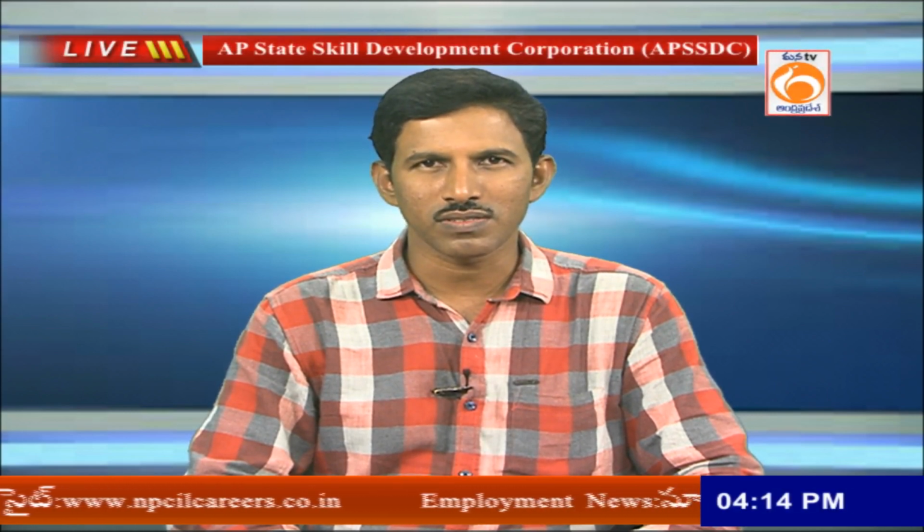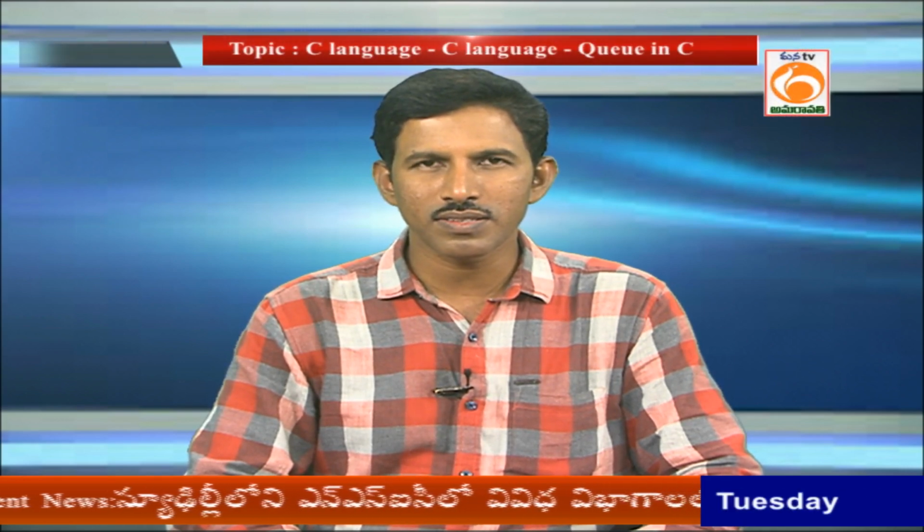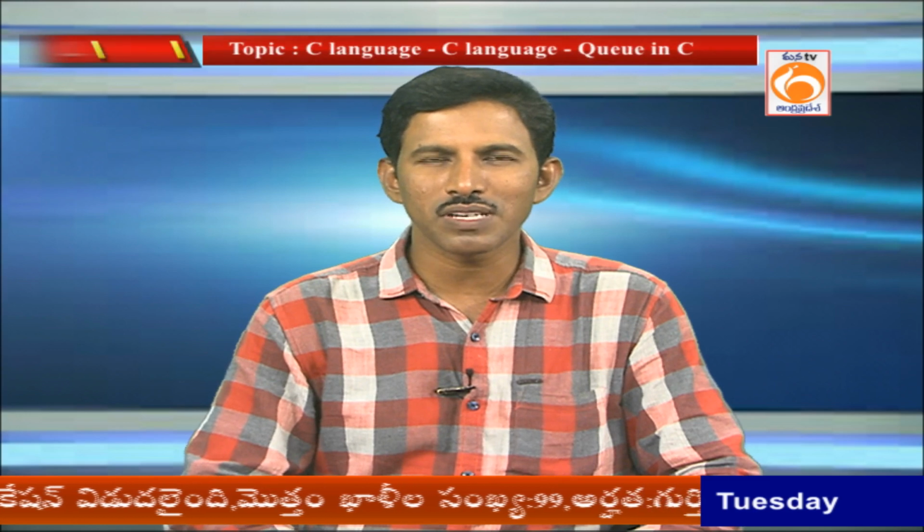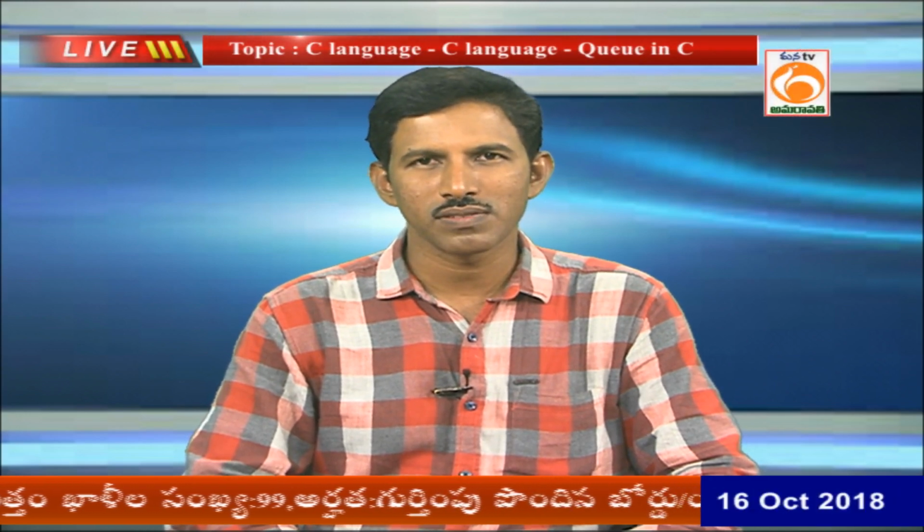What is meant by stack? Stack is nothing but a last in first out data structure. It is a linear list that stores the elements in last in first out manner. What is meant by last in first out manner? Which element is last inserted, that should be removed first. Which element is first inserted, that is to be removed last.